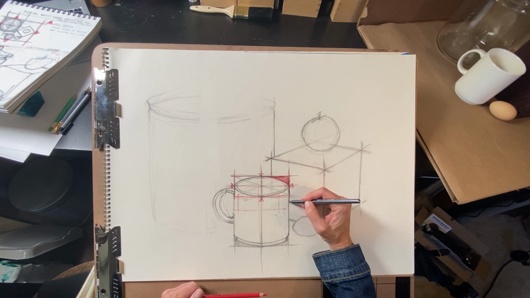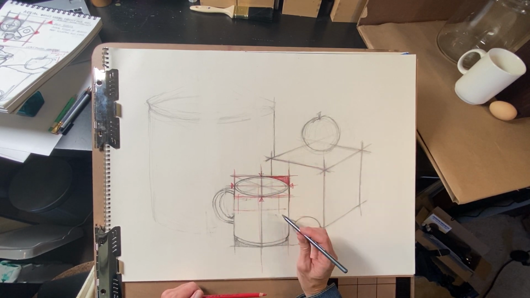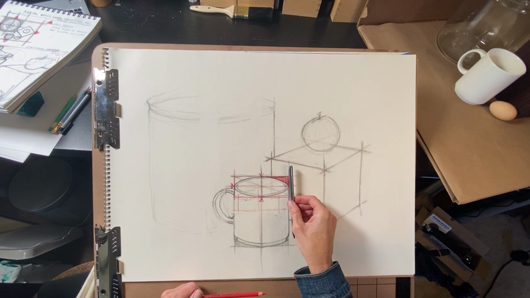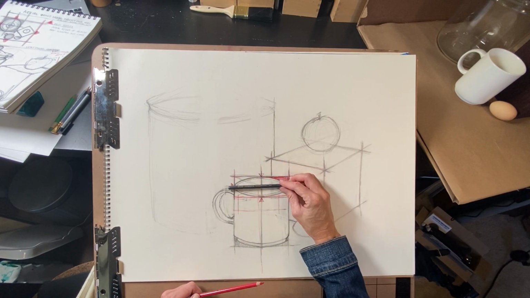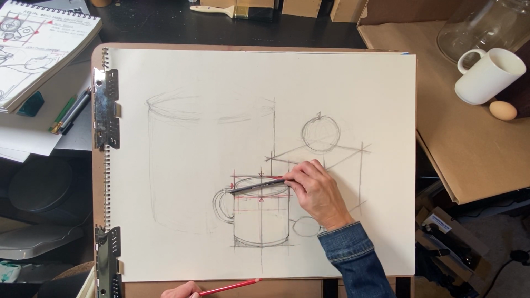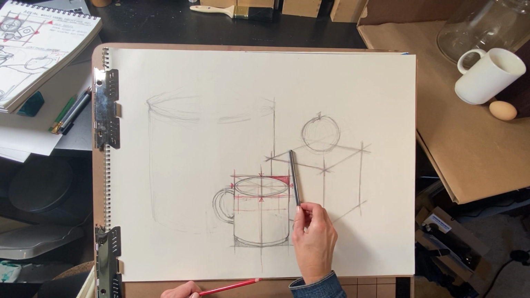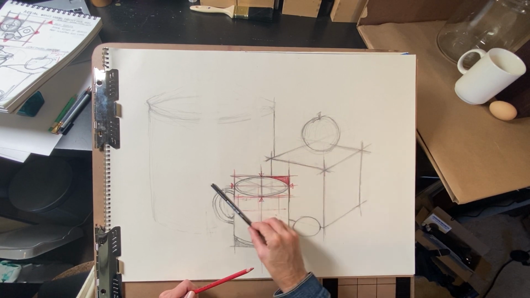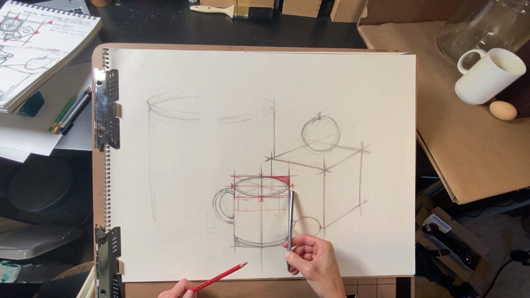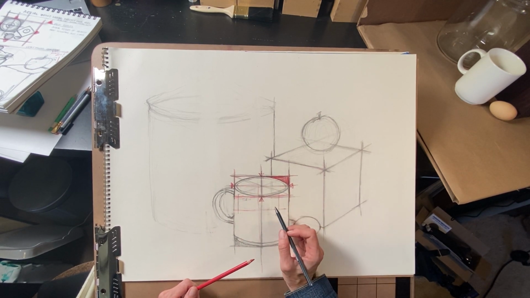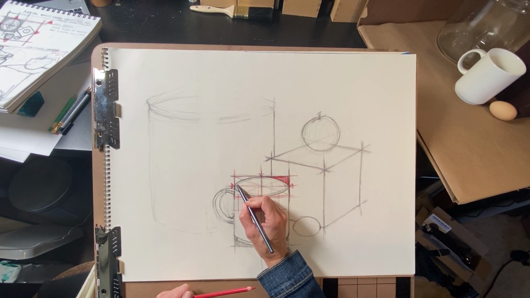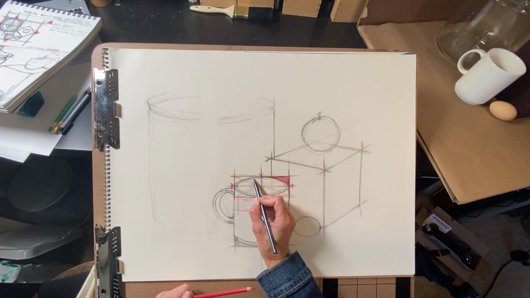Great. So making sure that you have your bounding box on your ellipse established. You do that by establishing your vertical, your horizontal, and from there you get your bounding box, yeah? And then you can build your ellipse from there. Then you need to understand the thickness of your mug, right? And we will go over this when we go over light.